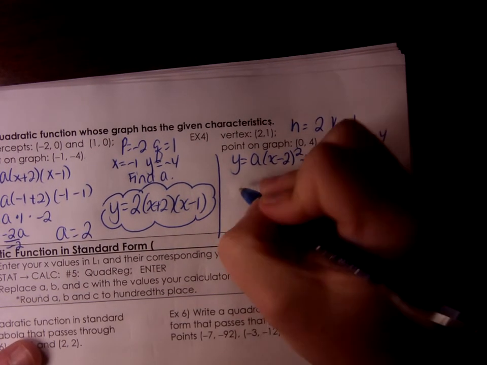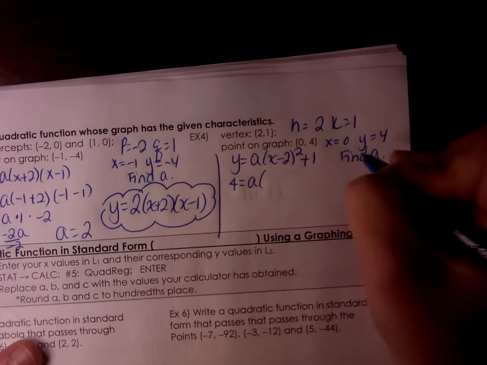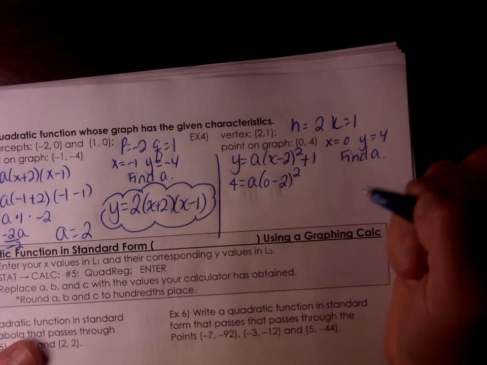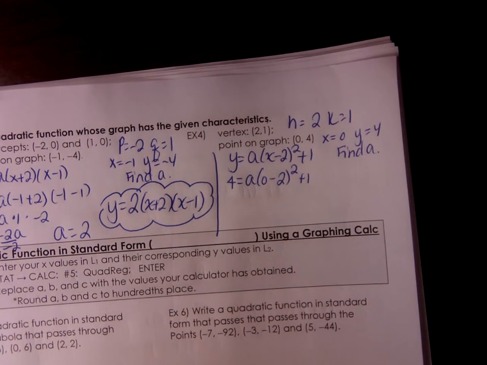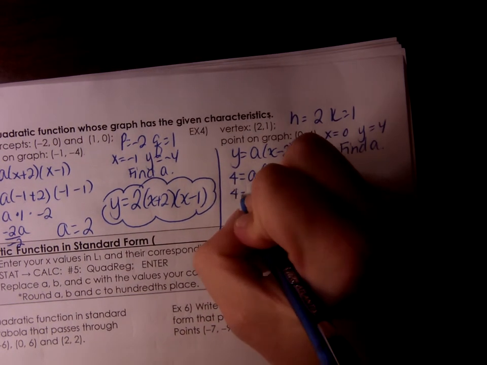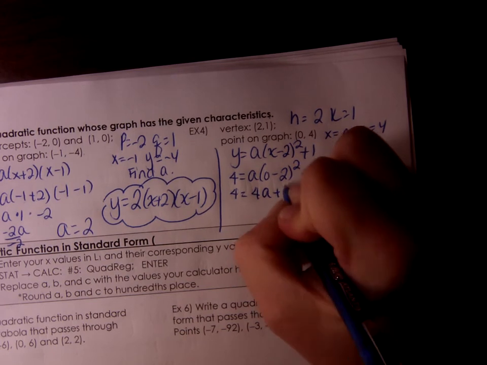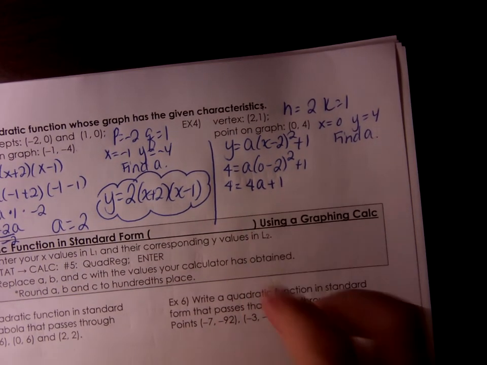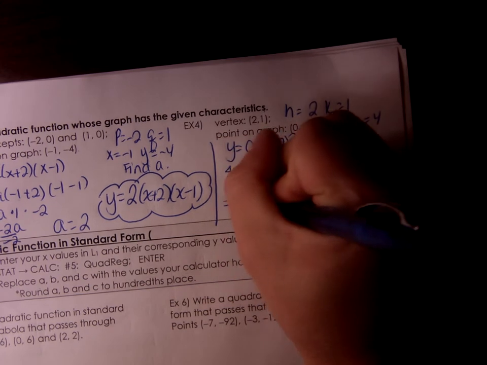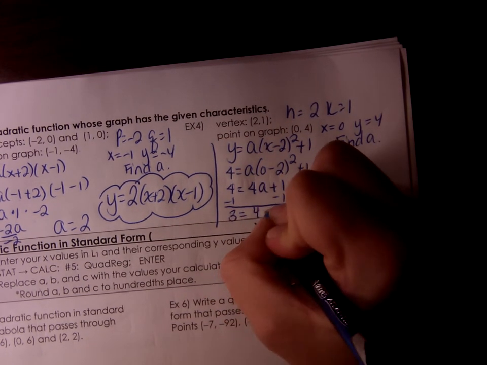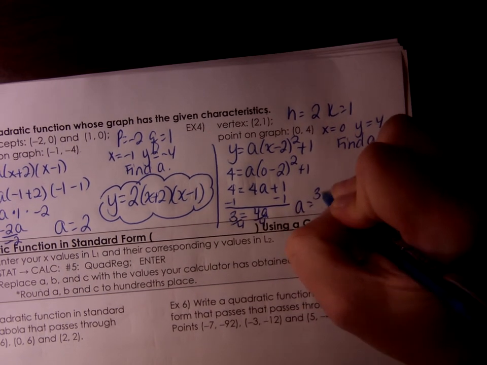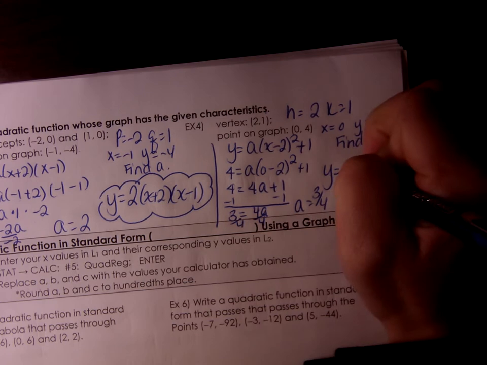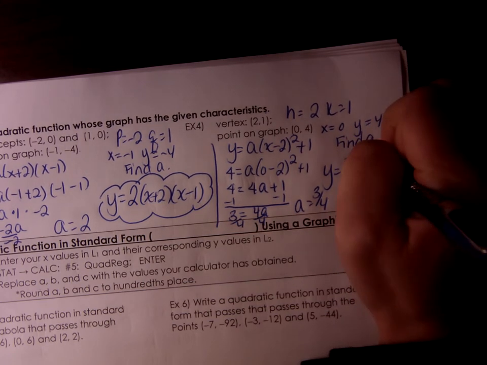So y, which is 4, is equal to a times (x, which is 0, minus 2) squared, plus 1. 0 minus 2 is -2. -2 squared is 4. So I'm going to write 4 is equal to 4 times a plus 1. So I simply brought this number out in front and skipped a step. I am going to subtract 1 on both sides, and we end up with 3 is equal to 4a. And now I'm going to divide both sides by 4, and we find that a is equal to 3/4. So my equation is y equals 3/4 times (x minus 2) squared plus 1.